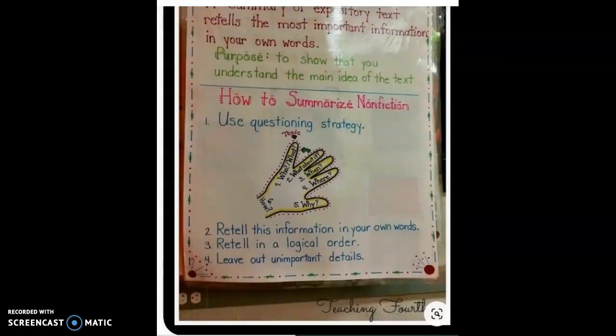So how to summarize nonfiction. Again, you're going to use this who, what, when, where, why strategy. So you will tell who or what is in your informational text. That will be your topic. Next, what is the author telling you about that topic? Only the important events.